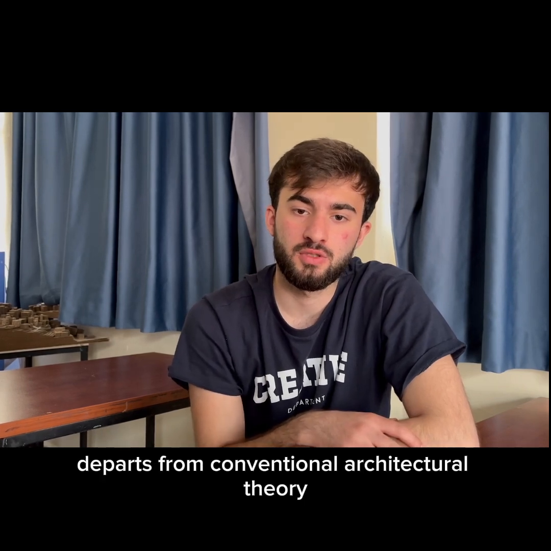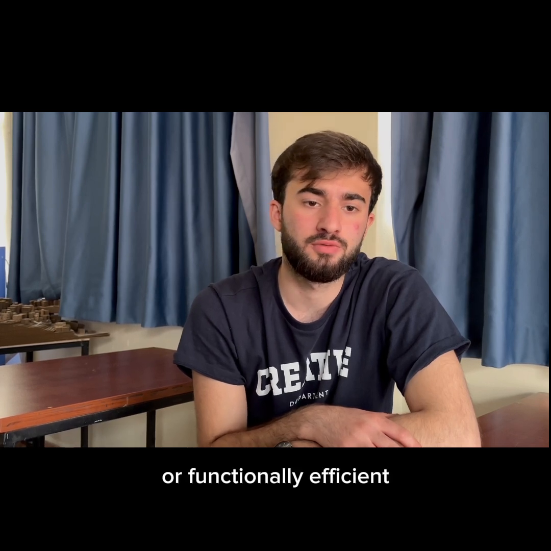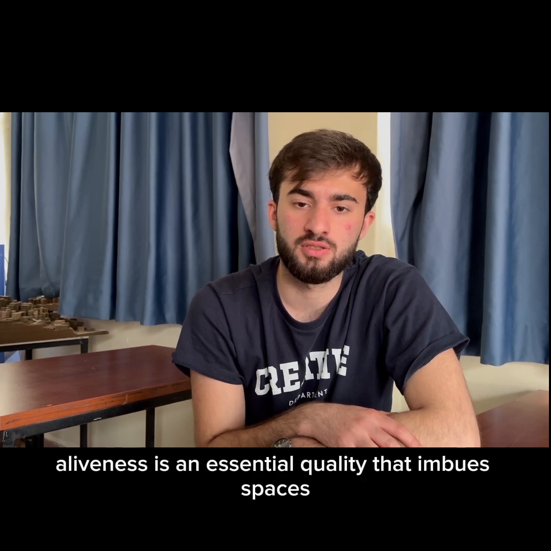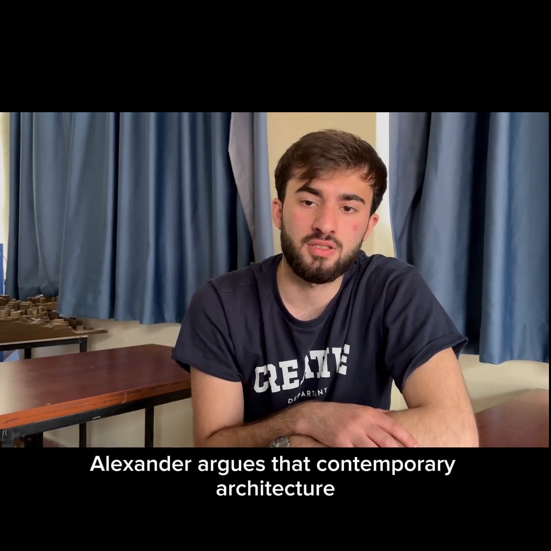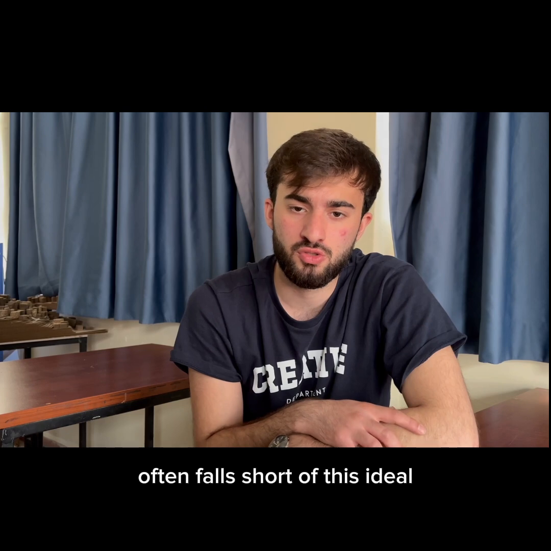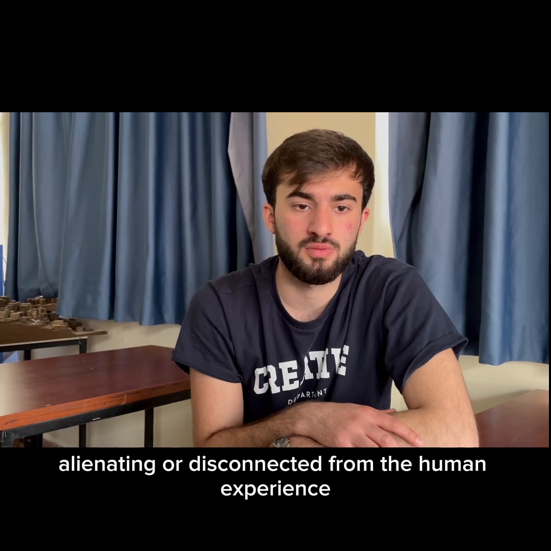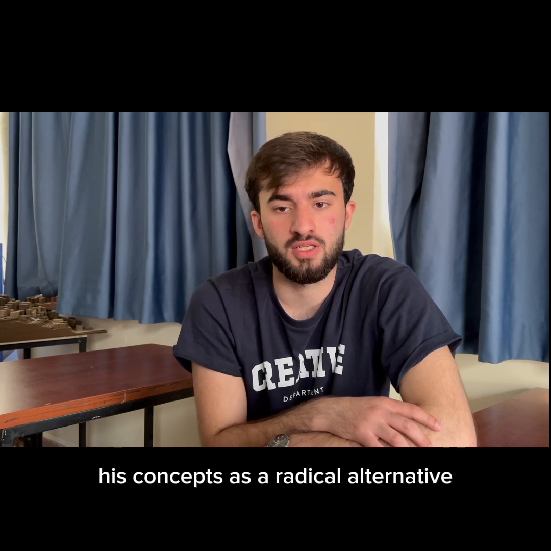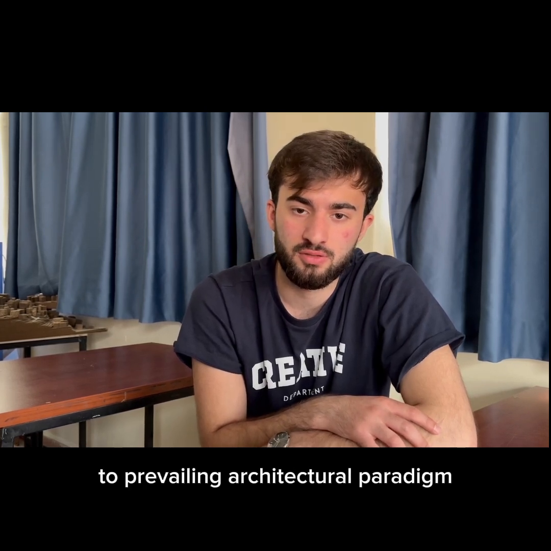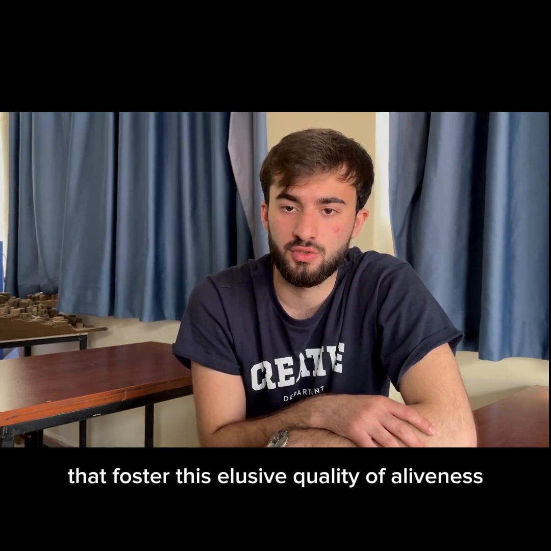Christopher Alexander departs from conventional architectural theory by defining good architectural form not merely as aesthetically pleasing or functionally efficient, but as fundamentally alive. He posits that this aliveness is an essential quality that imbues spaces with a sense of vitality and connection to their inhabitants. Alexander argues that contemporary architecture often falls short of this ideal, resulting in environments that feel sterile, alienating, or disconnected from the human experience. In A Pattern Language, Alexander introduces his concepts as a radical alternative to prevailing architectural paradigms, providing a structured system for creating spaces that foster this elusive quality of aliveness.